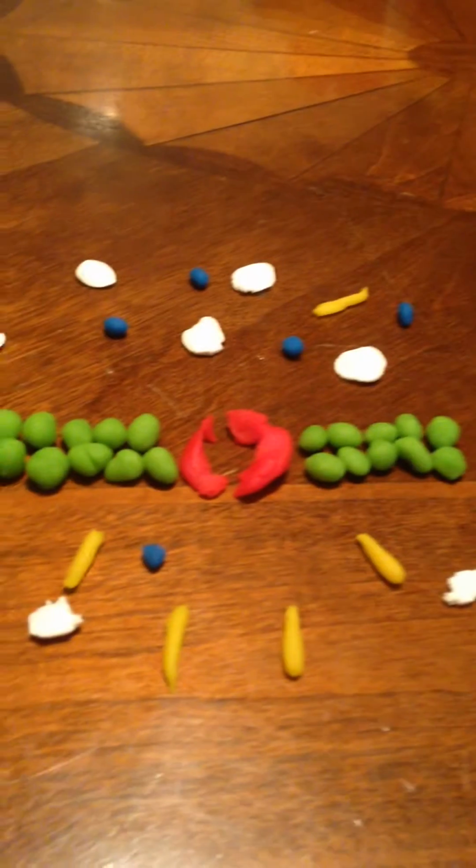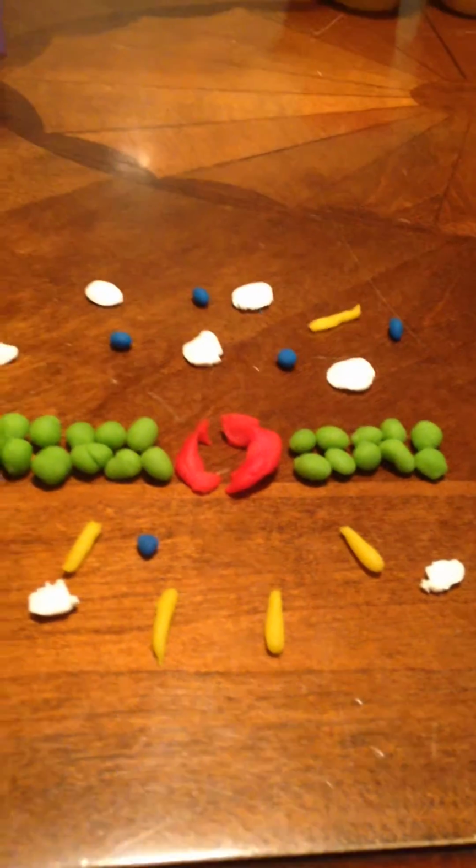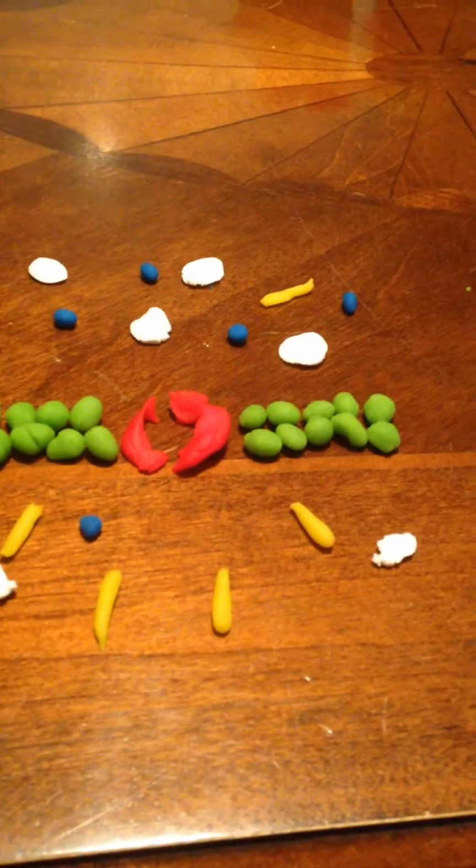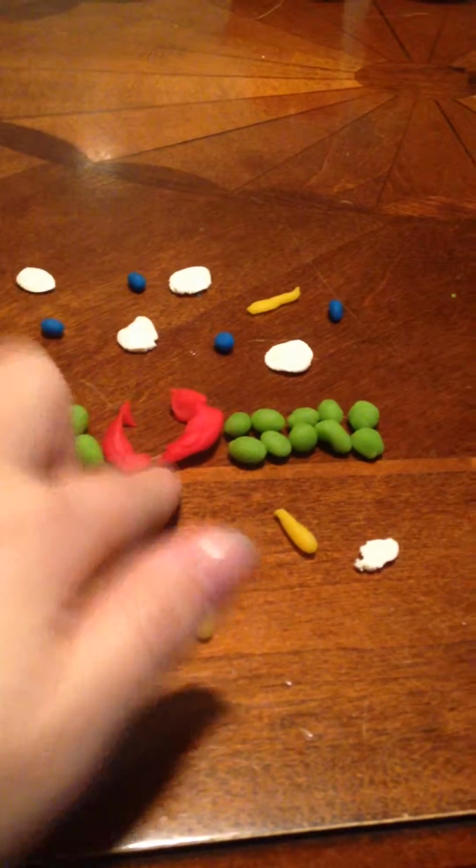What we want to look at is the sodium transporter and potassium transporter. So it's the sodium potassium transporter, and that's what I made this guy here.